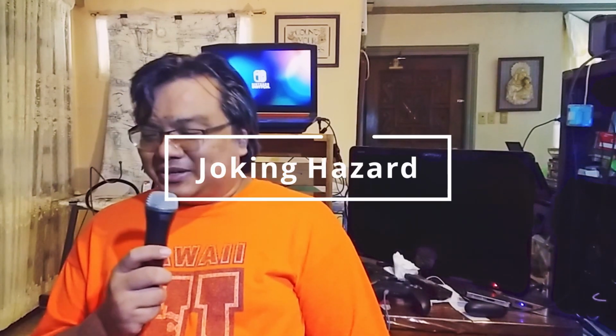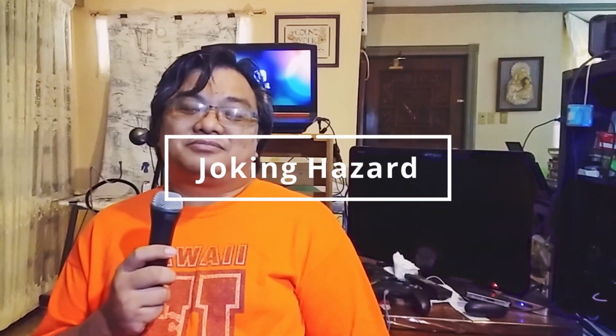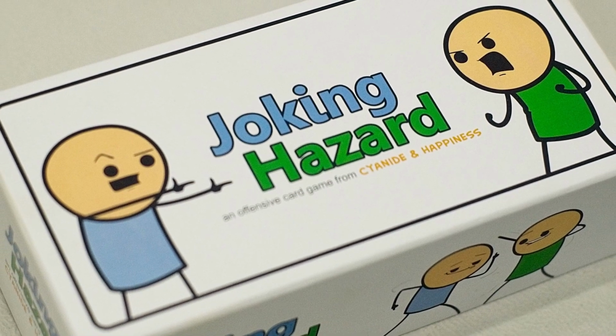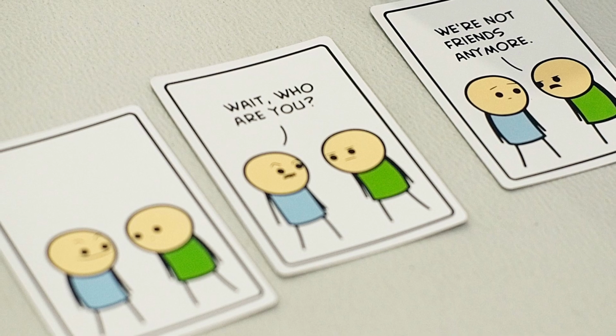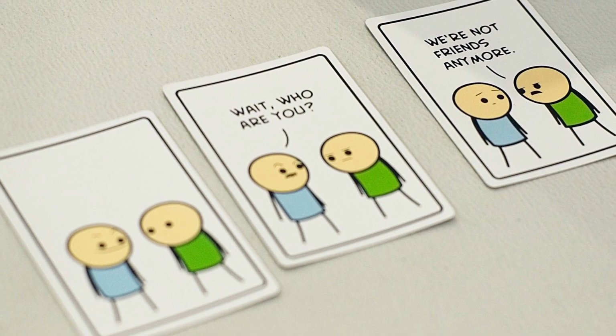The next one is actually based on a comic strip. If you're familiar with Cyanide and Happiness, then you might have fun with this one. This is Cyanide and Happiness. What I liked about this is that you have to have imagination of making a comic strip. Each card is like a panel of a comic strip. What you have to do is actually fill in those panels.